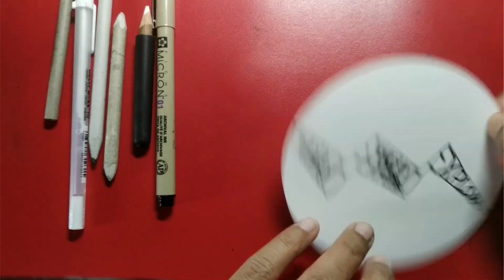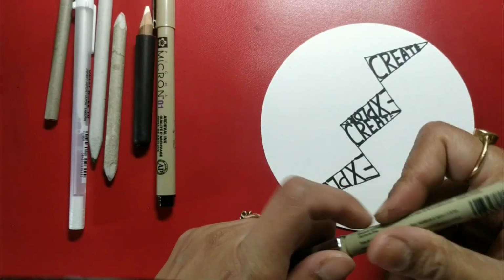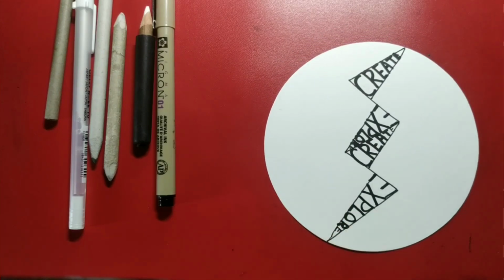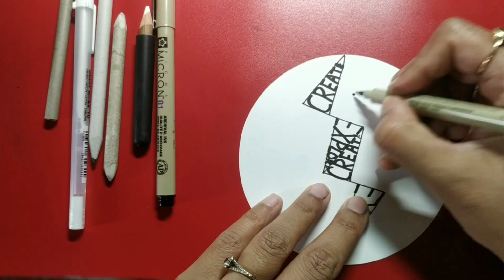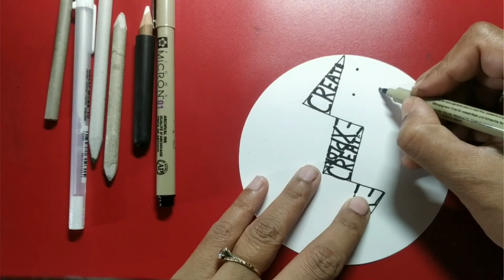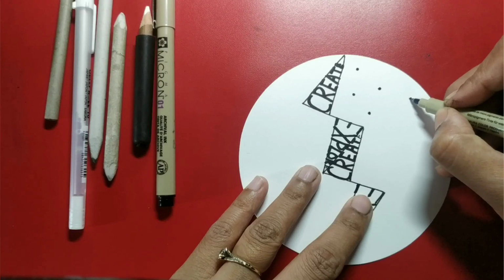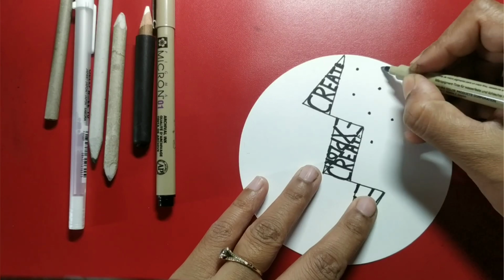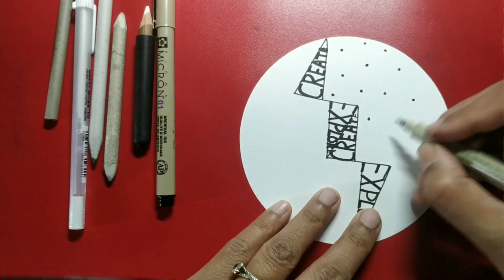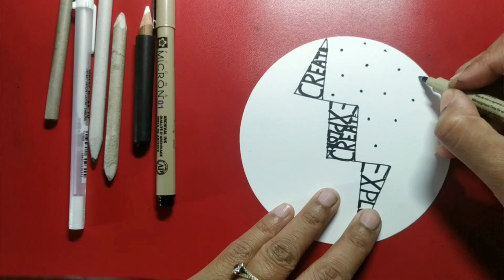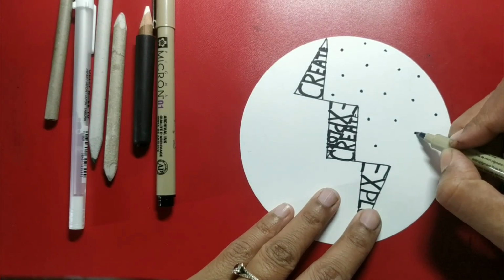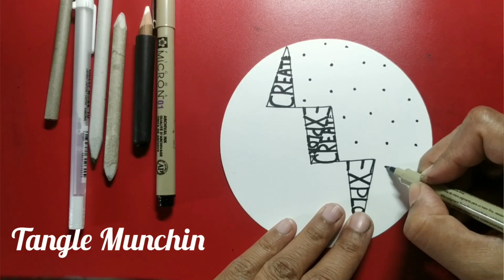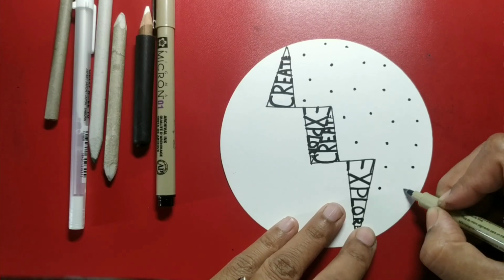Right, so these are the two Bijouisms that we are working on today, and now let us add some tangles. So in this part of my tile I'm just going to add some munchin. So I've started with some dots, random dots, not thinking much about where or what. This is generally the way you start with the tangle munchin, and then you just connect the dots forming triangles and then add auras.